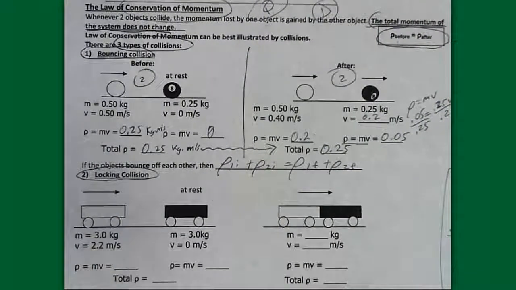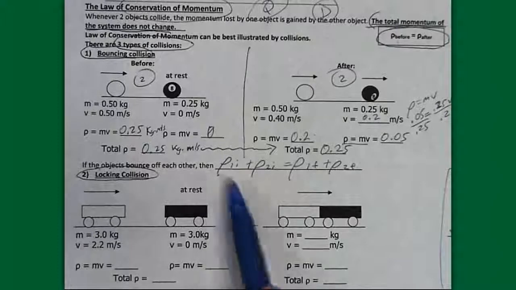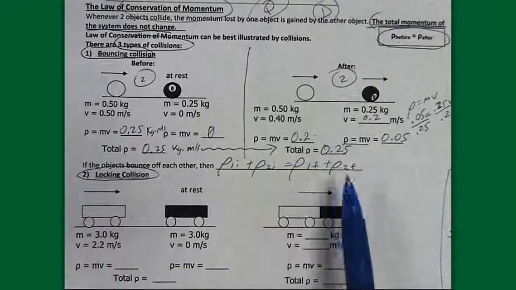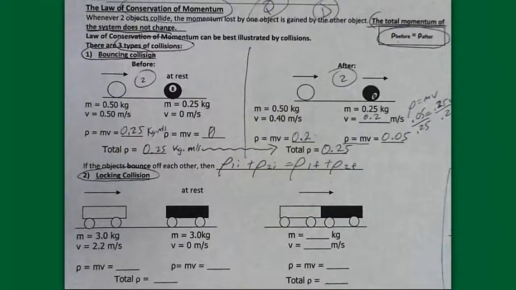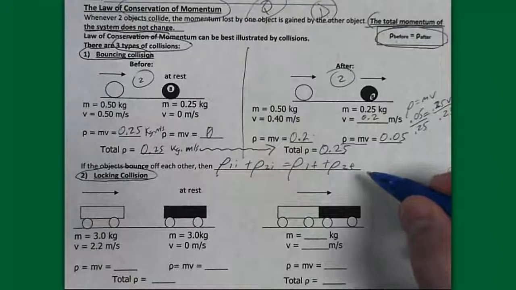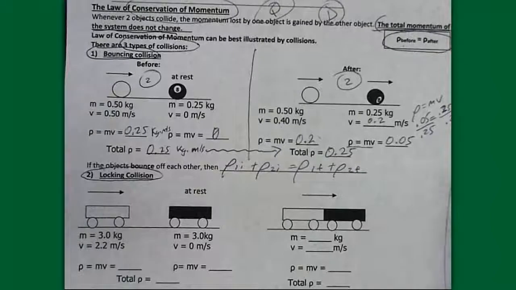Algebraically, that's what it would be. And then you could flesh that out further and say mv, mass times velocity, and we'll do that in just a minute. But basically, that's what it means. In other words, each separate object has its own row, has its own separate mass times velocity.